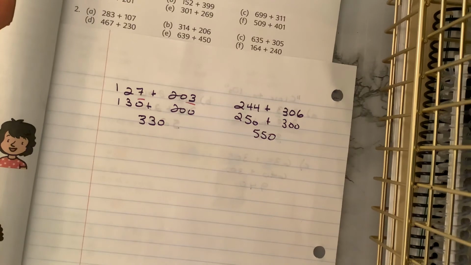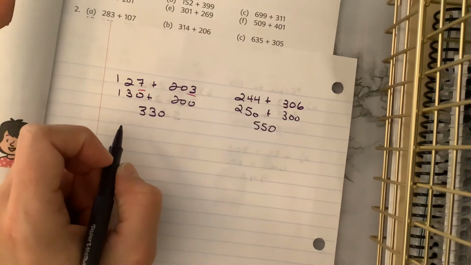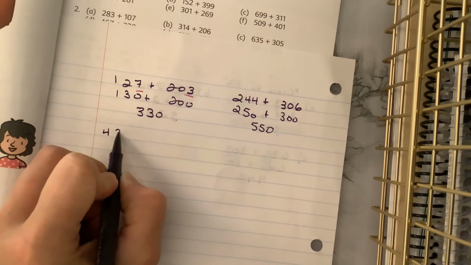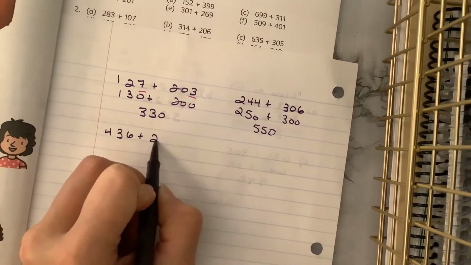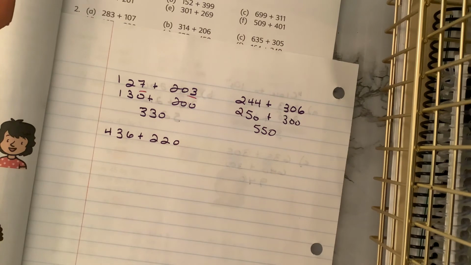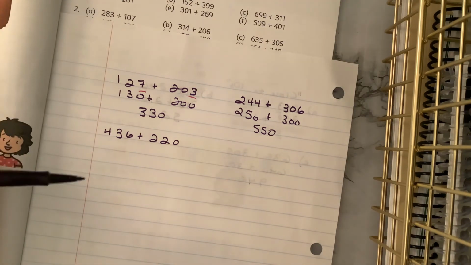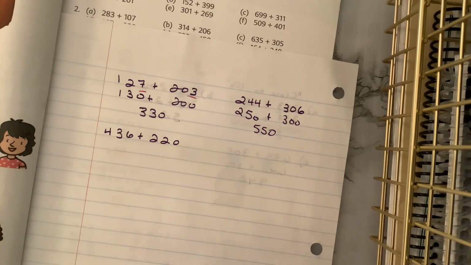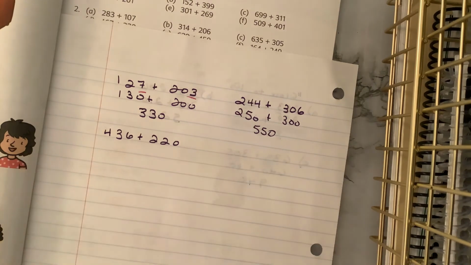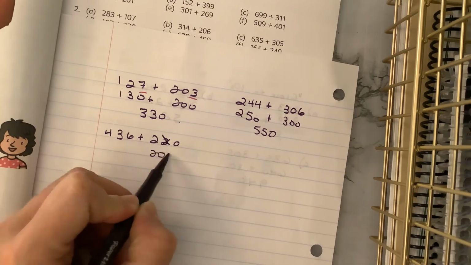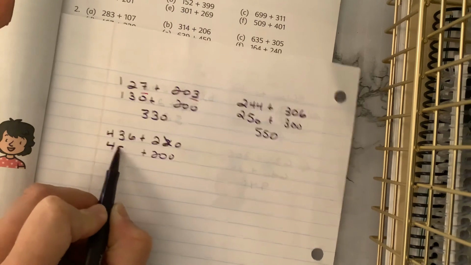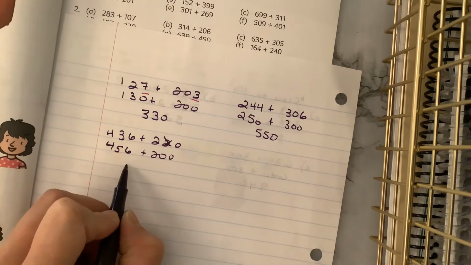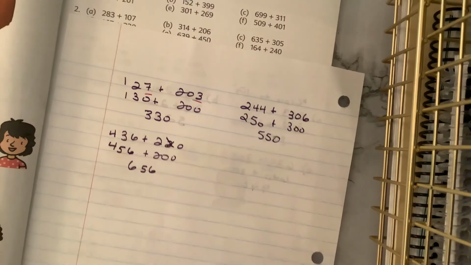Let's try a couple where we're shifting our tens. So let's say 436 plus 220. So we're going to shift tens in this case so that we're getting close to hundreds. Again, this one would be kind of like a close to hundreds. Hopefully you paused and tried this problem. So we're taking 2 tens from here and moving these 2 tens over here. Now we can add these together to get 656.